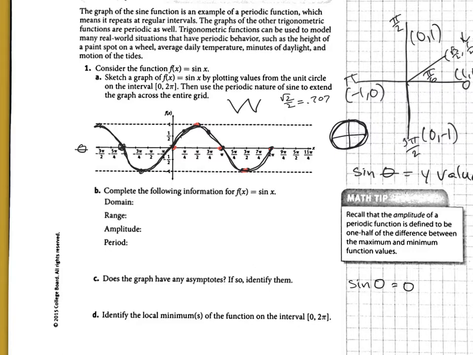Some parts of the sine curve important to know: the domain is all reals, which basically means we can find the sine of any angle. However, the range, as you can tell from the graph, only goes from negative 1 to 1, which means we will not have an answer like the sine of some angle is 2. So we can only have numbers between negative 1 and 1.